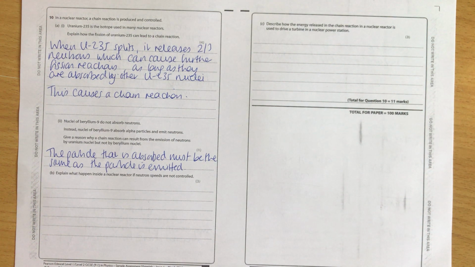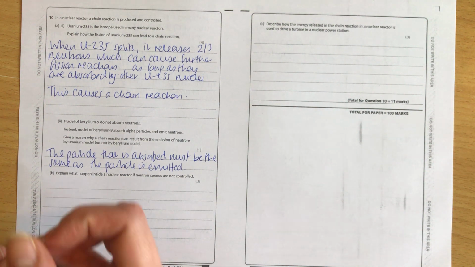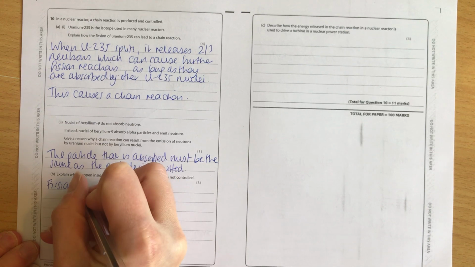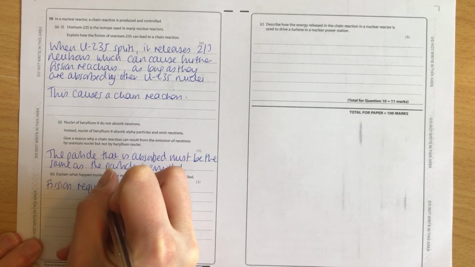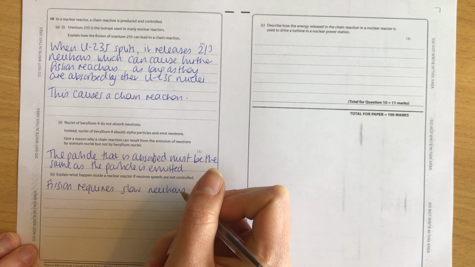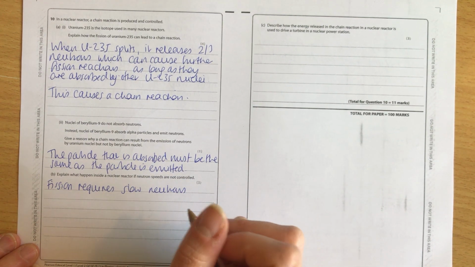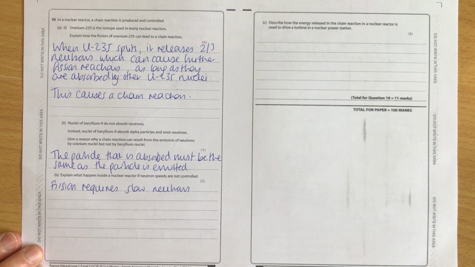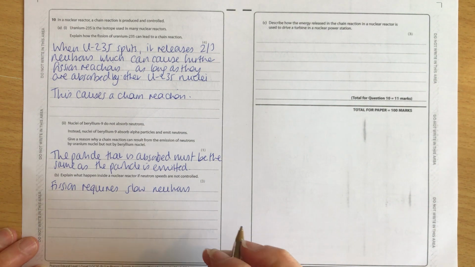Explain what happens. You can see some spelling mistakes here, grammar mistakes. Explain what happens inside a nuclear reactor if neutron speeds are not controlled. So people will assume it'll just turn into a nuclear bomb. Not true. Fission requires slow neutrons. So when a uranium atom absorbs a neutron to then split, that neutron needs to be going quite slowly. If it's going too fast, it'll just go straight through and won't be absorbed. So fission requires slow neutrons.